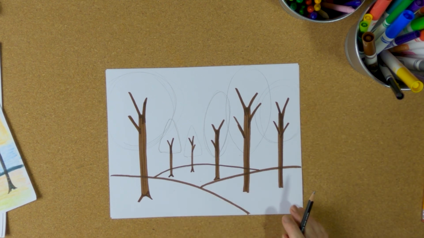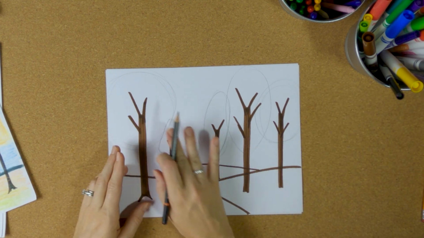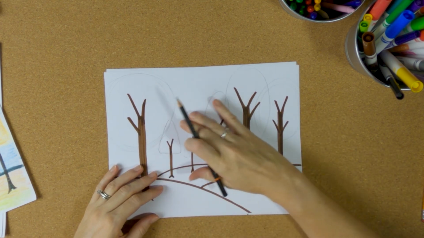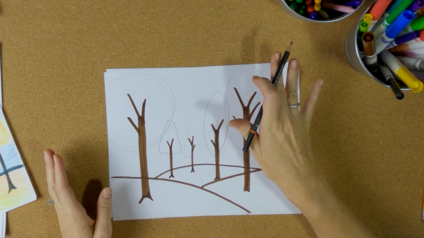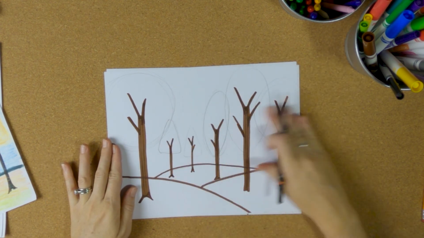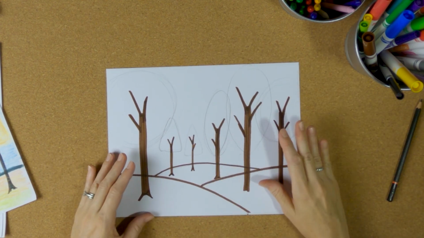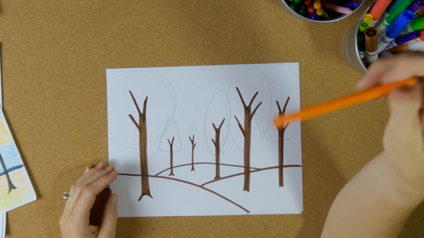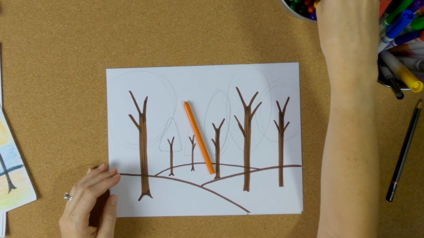So the last thing we're gonna do today is just start coloring our trees. If we can get our trees colored today, I think we'll be good. I think it's gonna be too much for us to color all of it today. I'm afraid we're gonna get sloppy if we try to do all of it in one day. So we're gonna choose our warm colors.